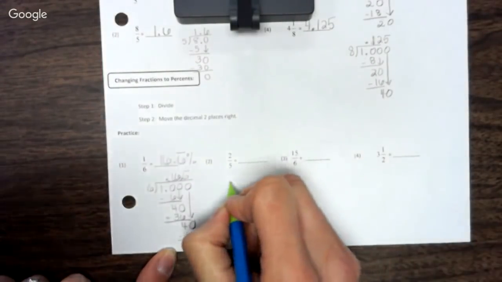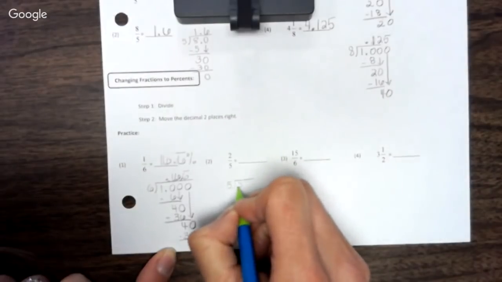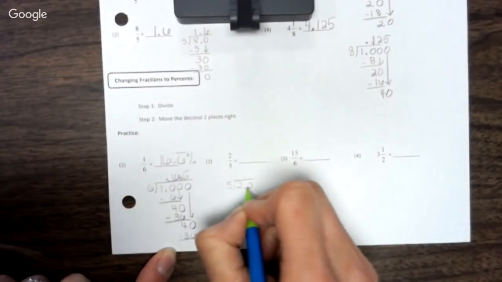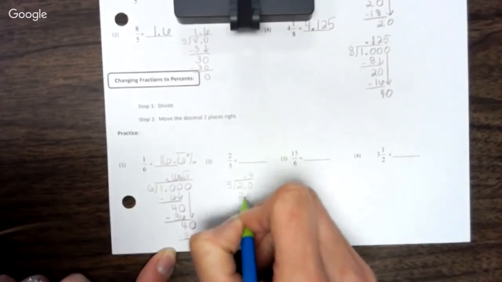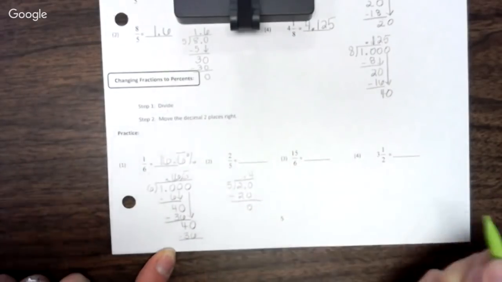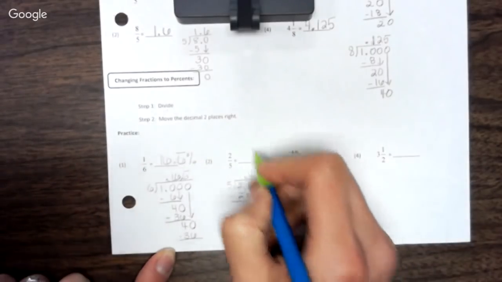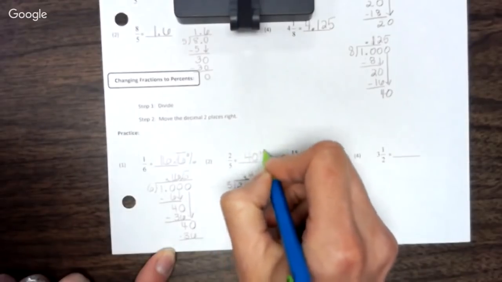All right, let's try number 2. We're going to tip the fraction over. 5 goes into 20 4 times. So our decimal is 0.4. Move it over twice and you get 40%.